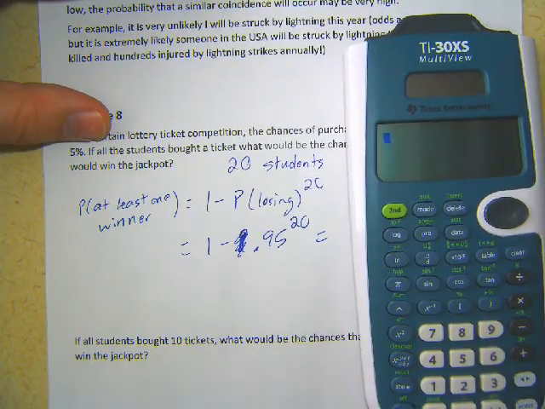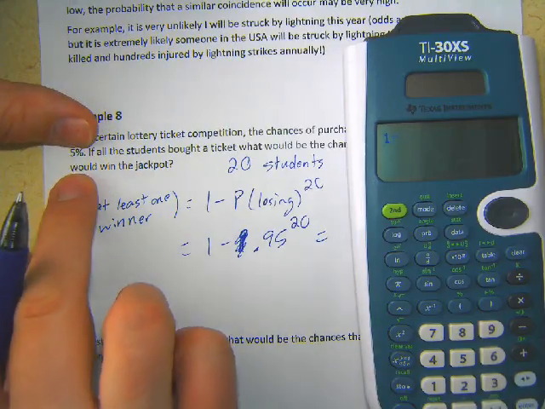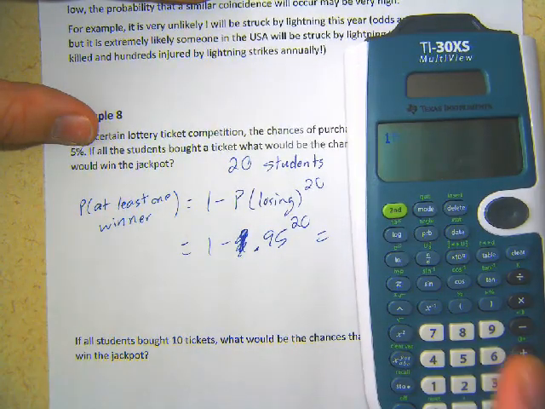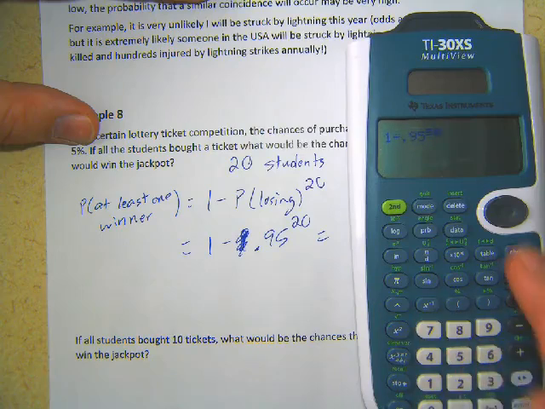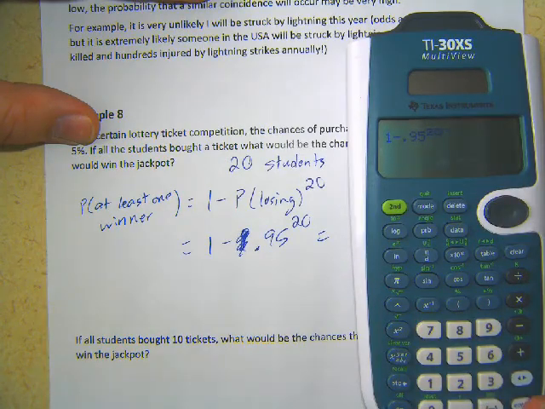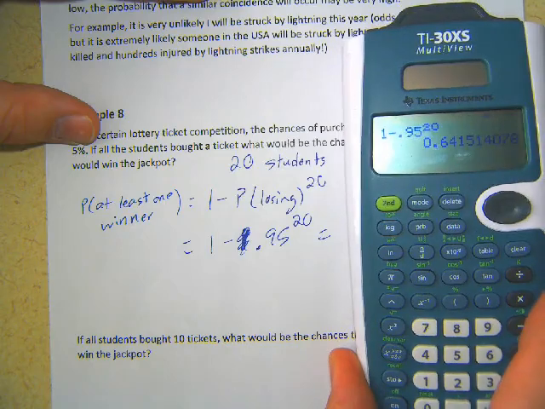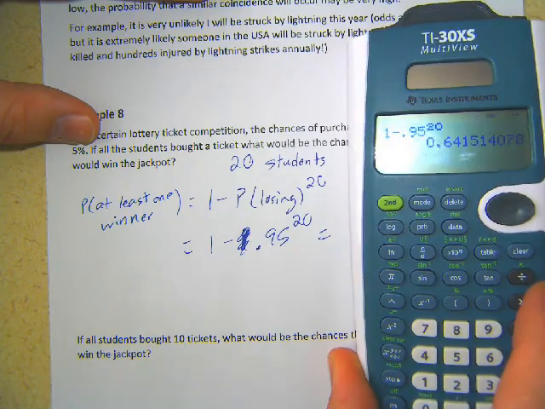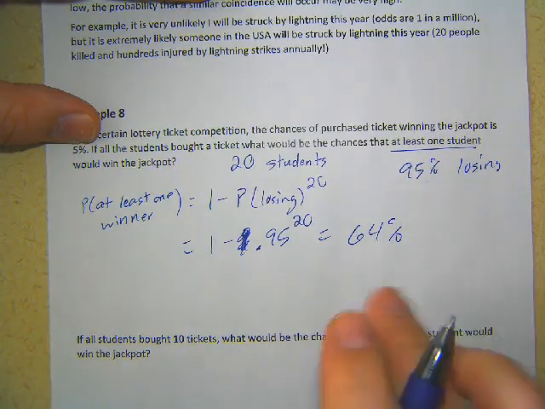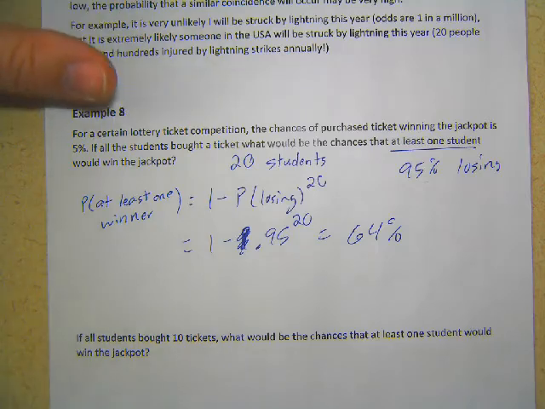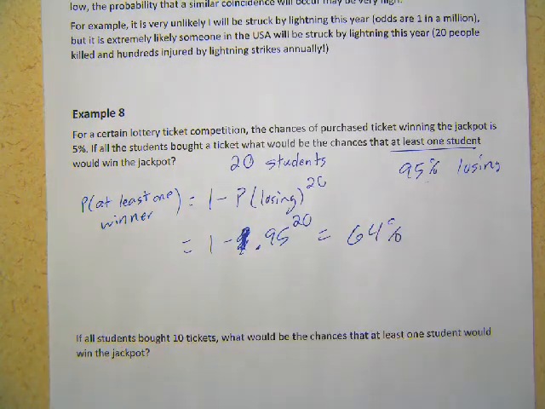So if 20 people all bought lottery tickets, and there was a 5% chance, this is a pretty high chance for a lottery. That's way higher than real. This isn't going to be a $1 million prize. This is probably a $1,000 prize or something. Okay, 1 minus 0.95 to the power of 20. That should tell us the chances. So in this case, there is a 64% chance that at least someone will win. So even though individual people have a 95% chance of losing, the chance that at least one person will win is better than 50% odds, and that's only 20 people.